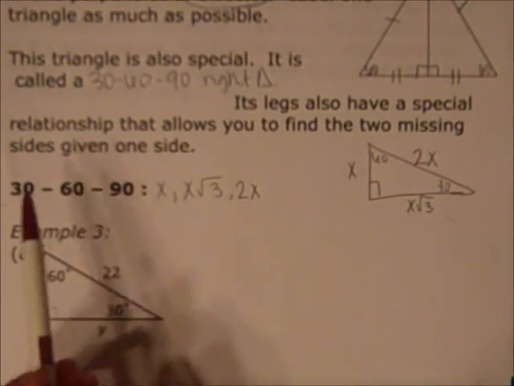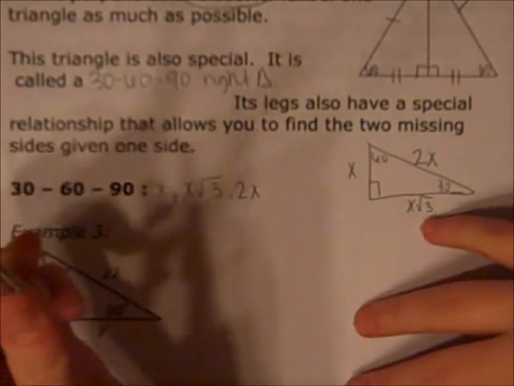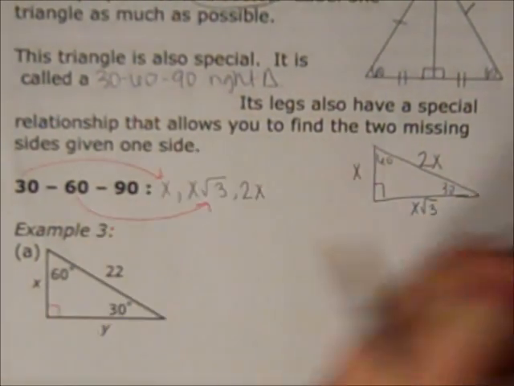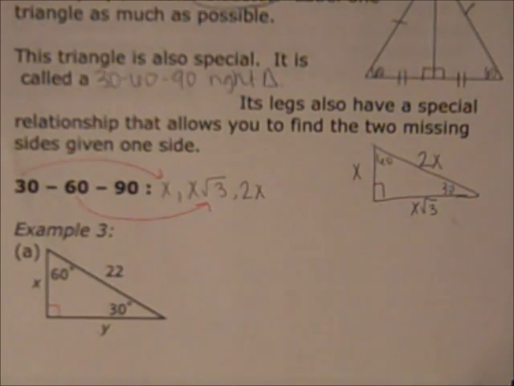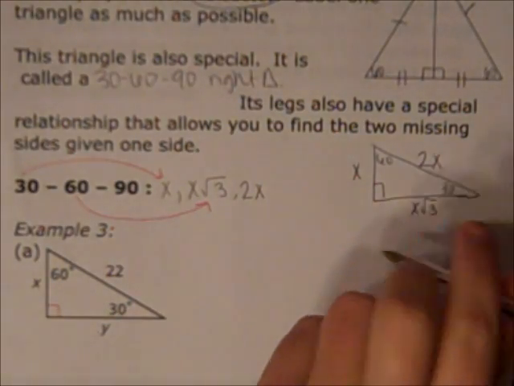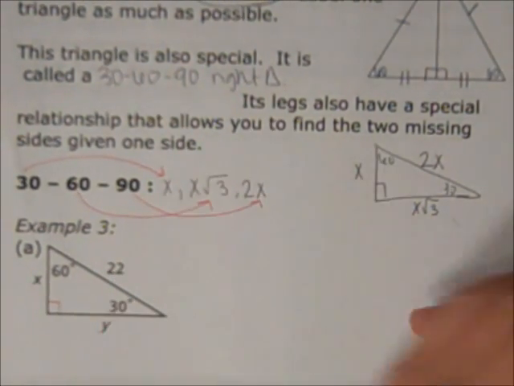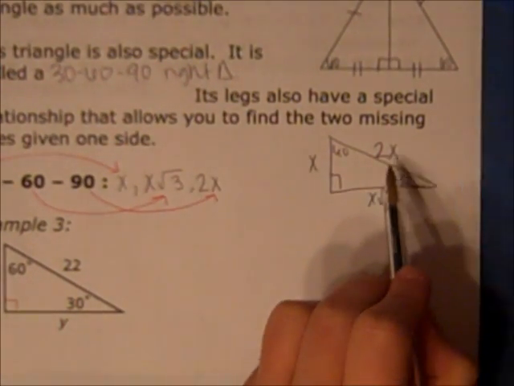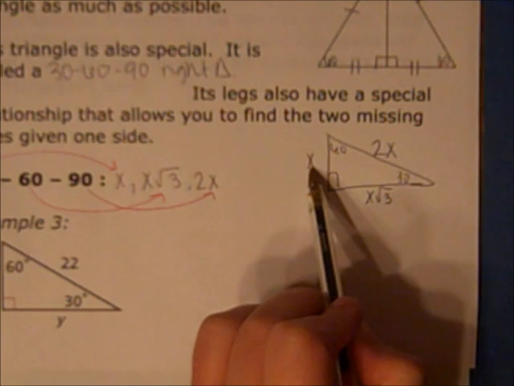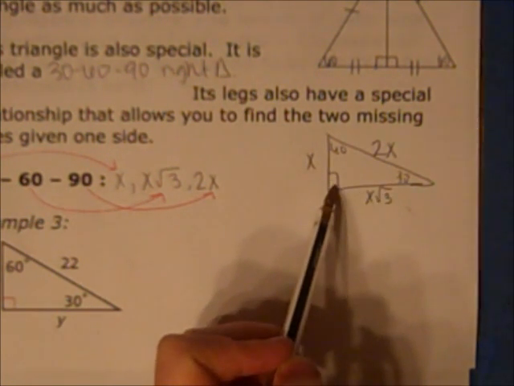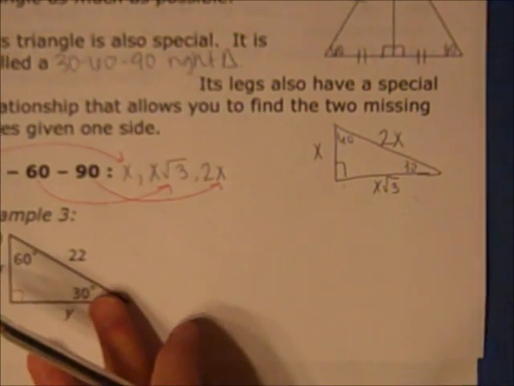30, 60, 90: across from 30 goes x, across from 60 goes x on the square root of 3. So 45, 45, 90s have x on the square root of 2's. 30, 60, 90s have x's on the square root of 3. And then across from 90 goes 2x. So here's a little triangle all the way drawn out. 30, 60, 90: across from 30 goes x. Across from 60 goes x on the square root of 3. And across from 90 goes 2x.